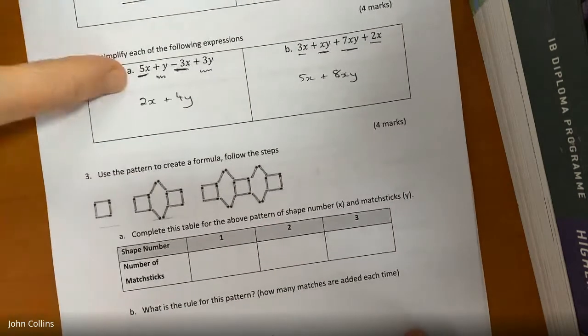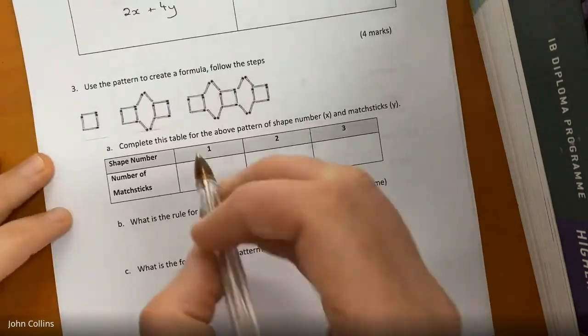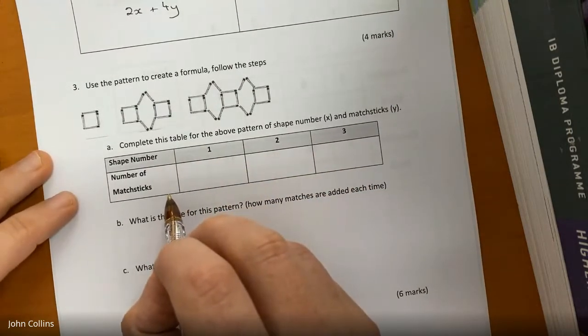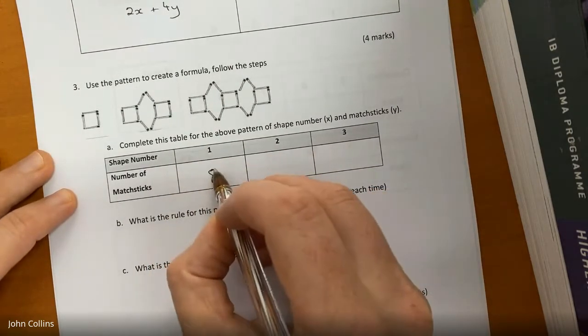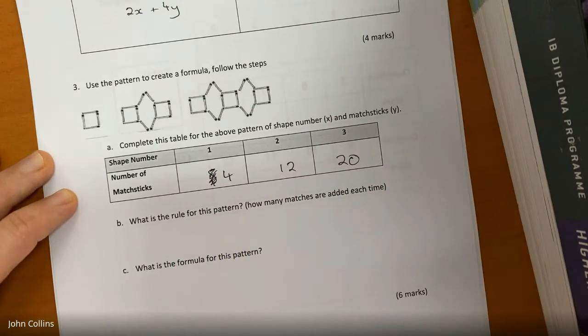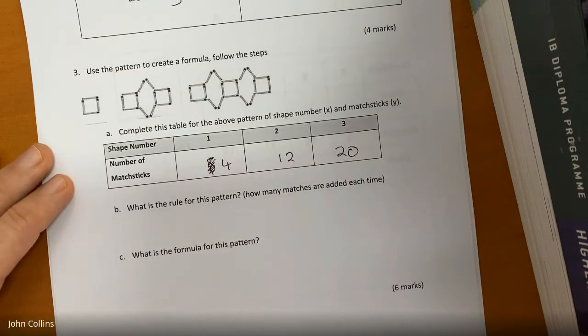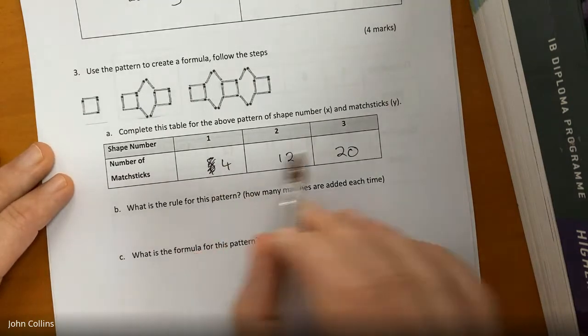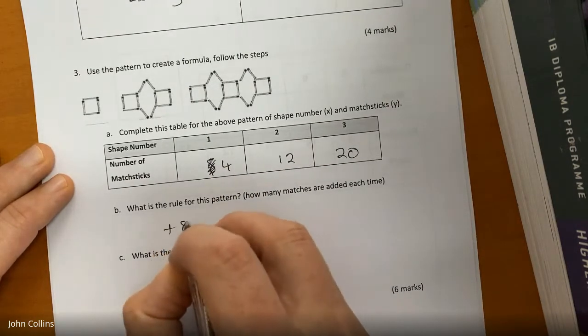Next one. Number of matchsticks, we just have to count these up: 4, 12, 20. So that's 4, 12, 20 for 2 marks. The rule is plus 8, or add 8.